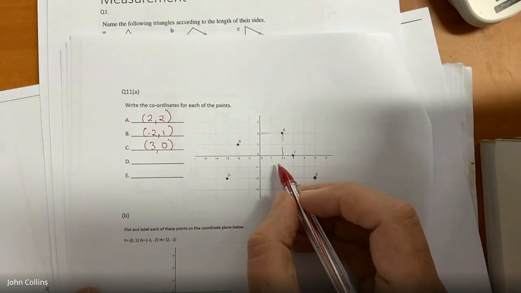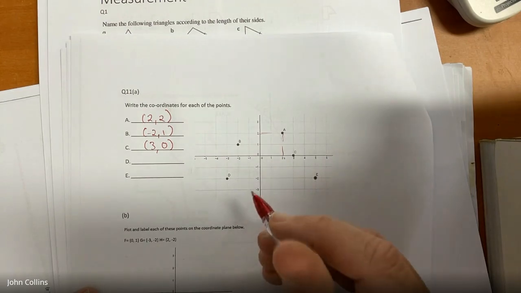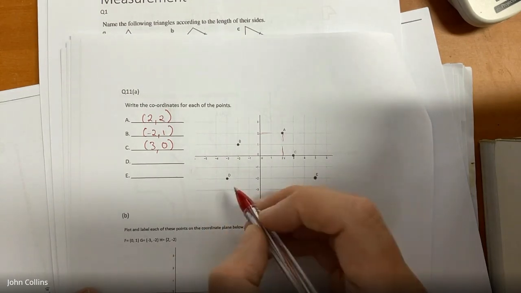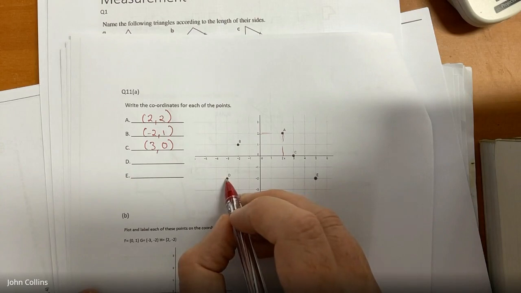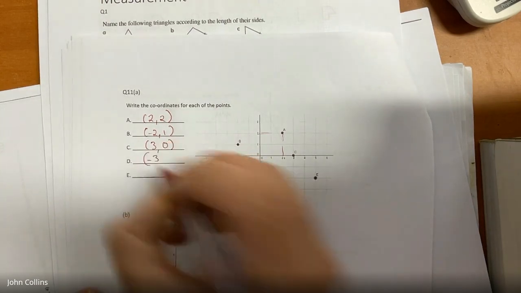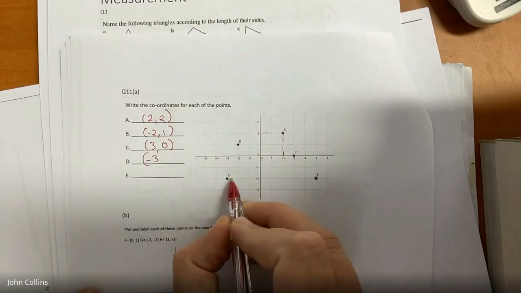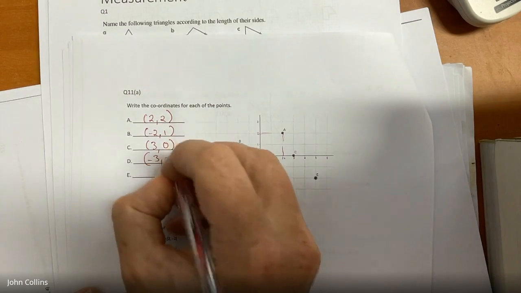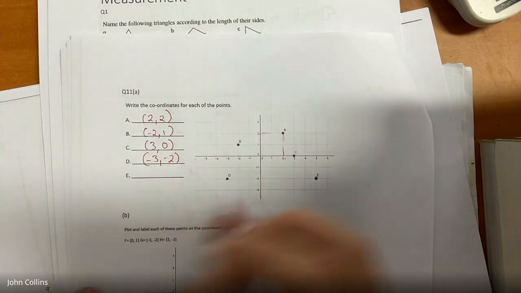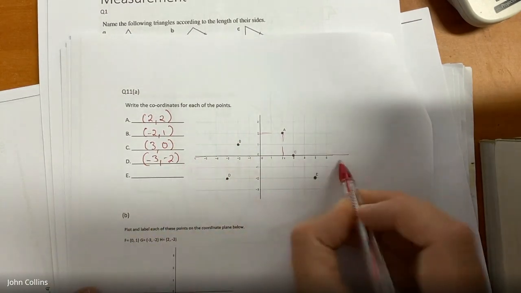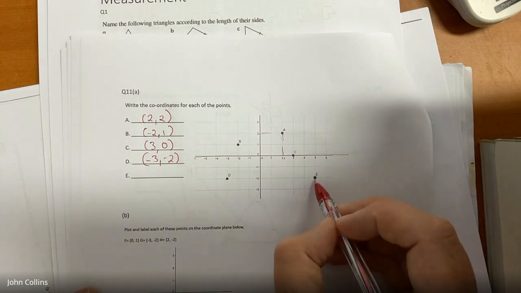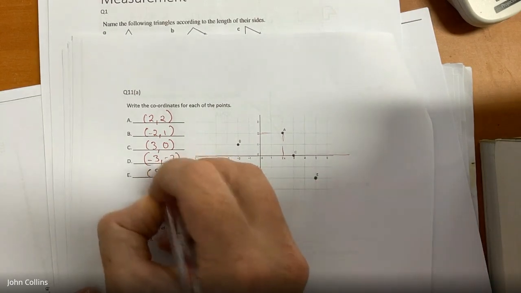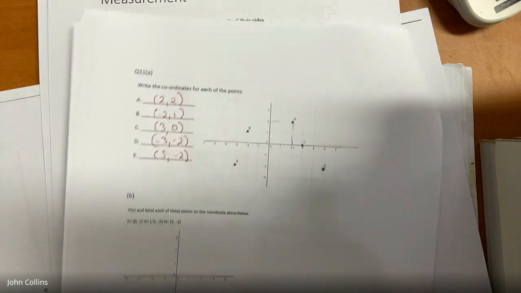You should just make a note for next time. It defines it as a point. Yes, 3, minus 3 and minus 2. Remember, X always comes first. So this line always comes first, the X-axis. And the last one is 5, minus 2. 5 on X, minus 2 on Y. So that's 1 mark for each of those.